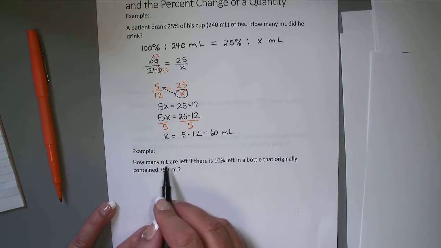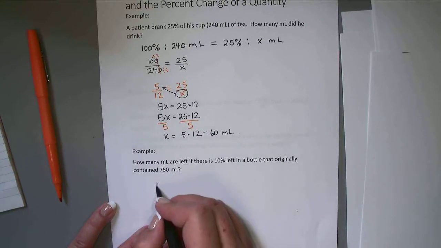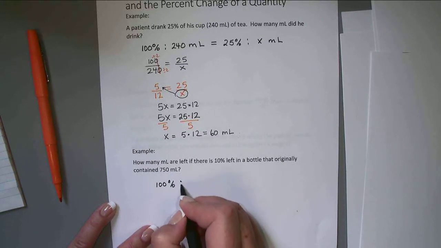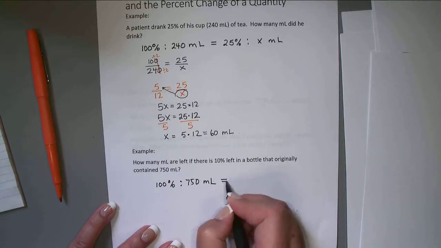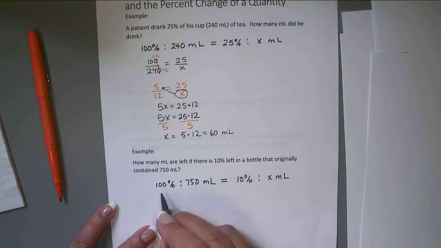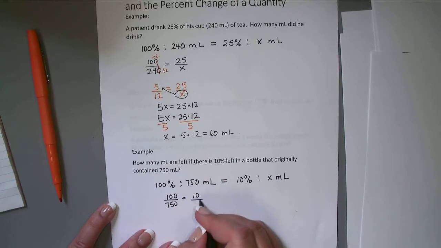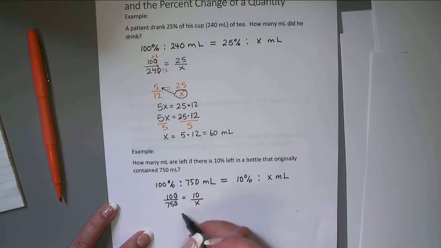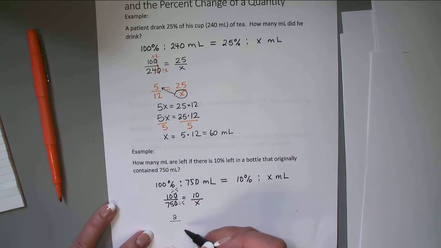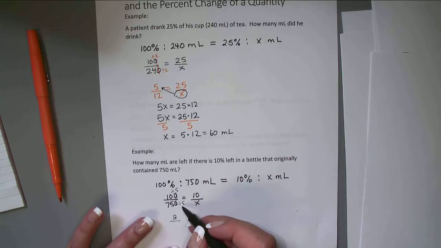Okay, the second example. How many milliliters are left if there is 10% left in a bottle that originally contained 750 mils? So the 100% is 750 mils, and we want to know what 10% would be. So the same type of question, 100 divided by 750 is equal to 10 divided by x. And again, let's simplify this first. Divide by 5. So 2 over 75 divided by 5 would be 15.